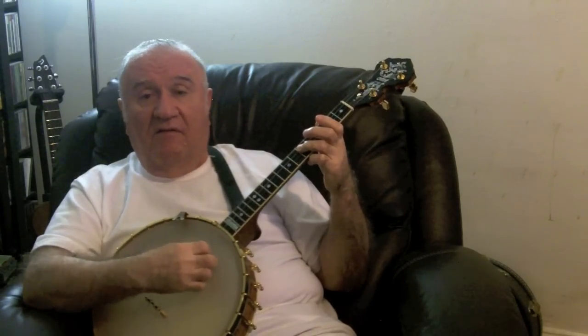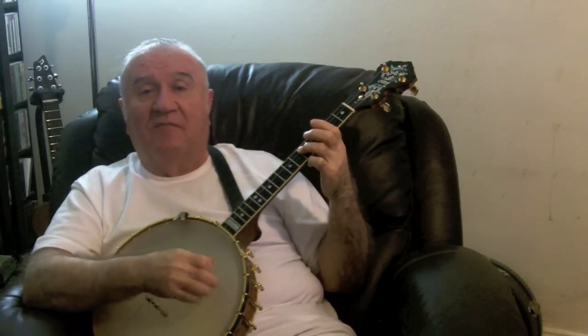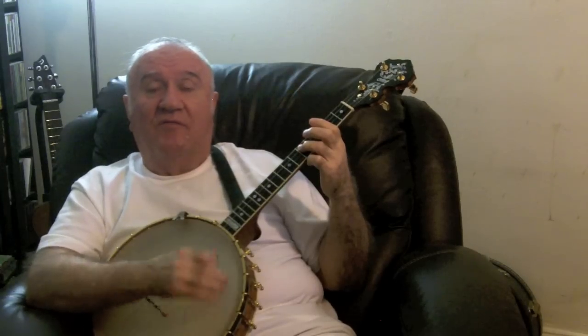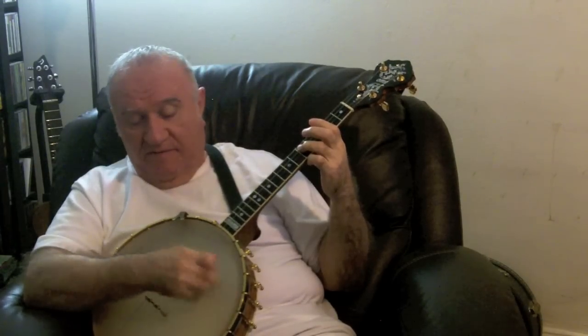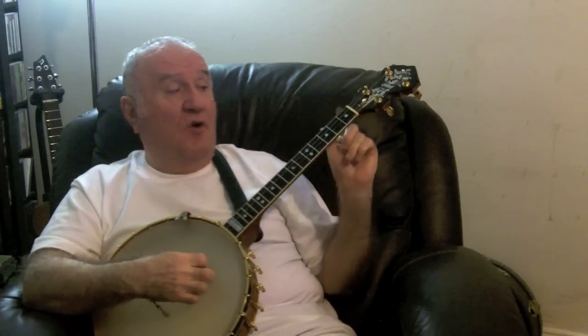Now, that's octave Cs. I just put a new Renaissance head on my own banjo here. The old weave one broke on me, finally. But anyway, you'll get a little scratchiness for a while on it. So anyway, that's octave Cs, the open low C and middle C.